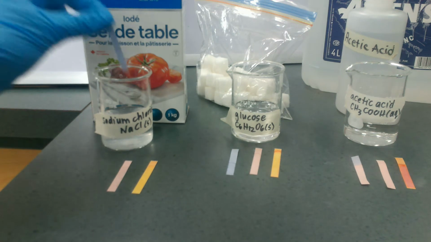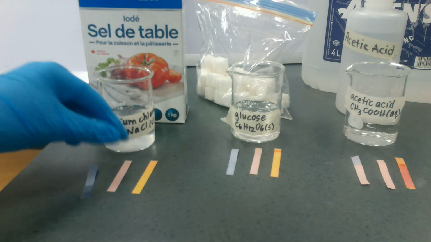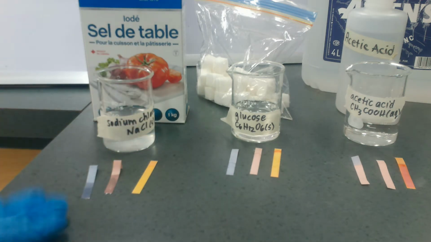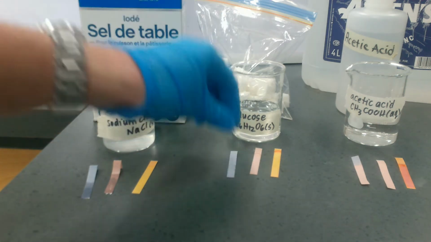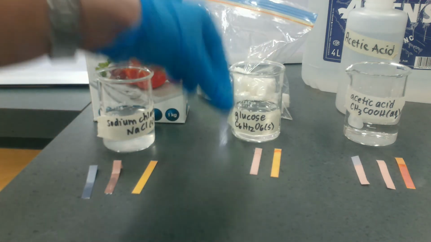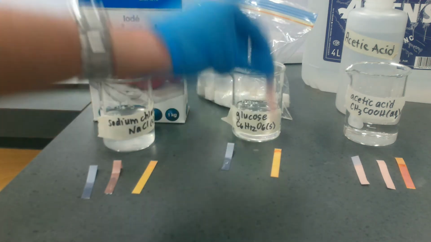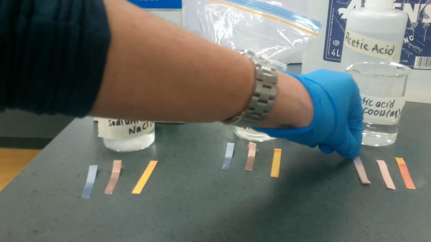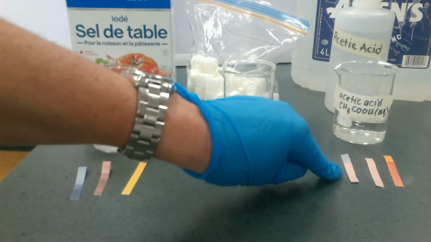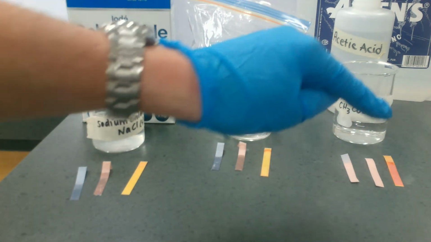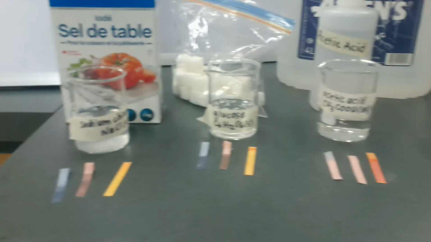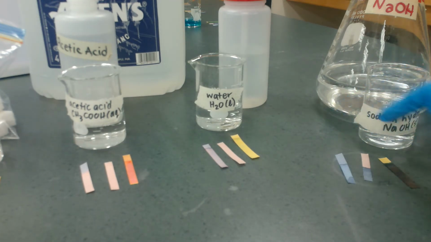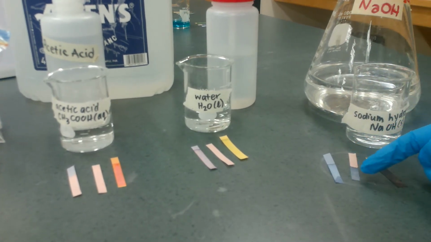So this we know is a neutral compound, right? We've got sodium chloride, blue stays blue, red stays red. So we know it's neutral. Same for glucose. This time, though, this is a molecular compound. Blue stays blue, red stays red. But the acid is going to be a different story. And we can see here that the blue has turned pink or red, and the red stays red. And then if I compare that to a base, I'm looking at the base over here. Blue stays blue, and the red goes blue.